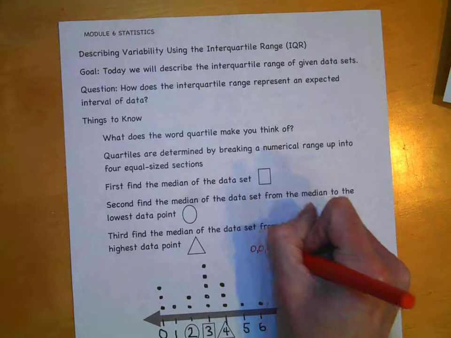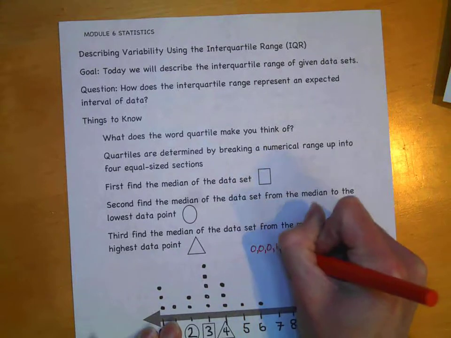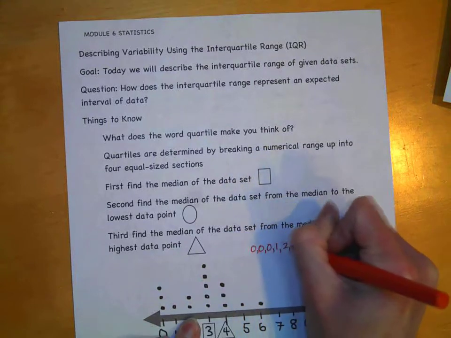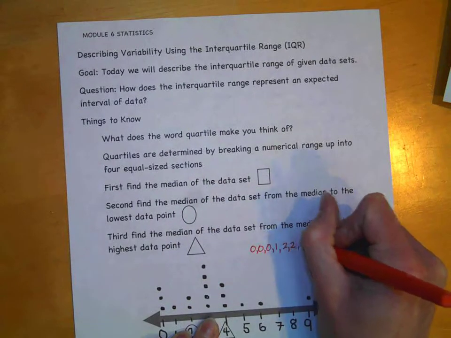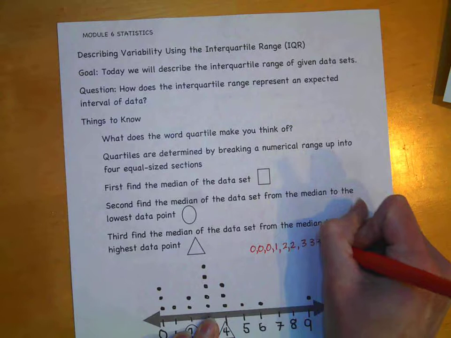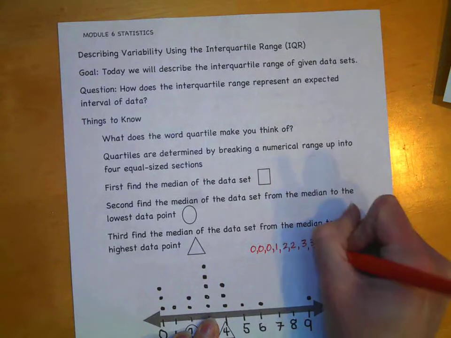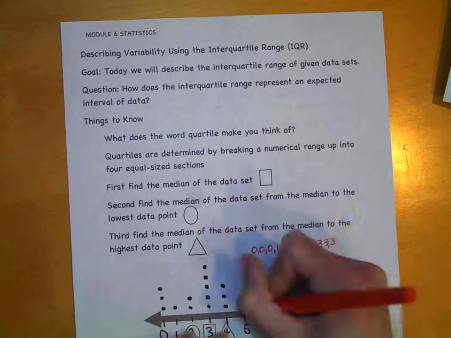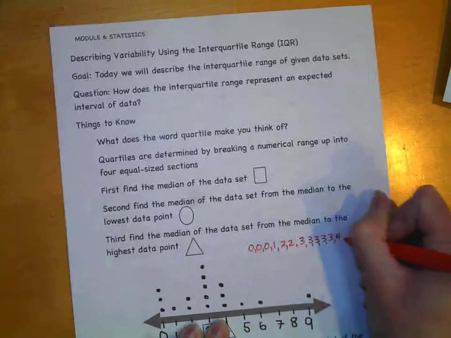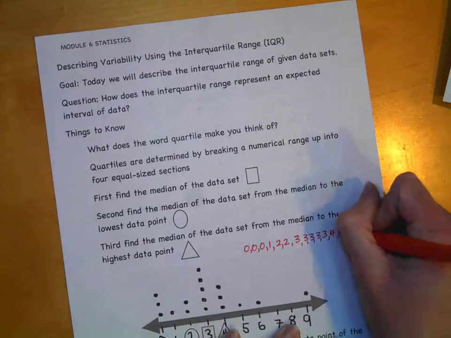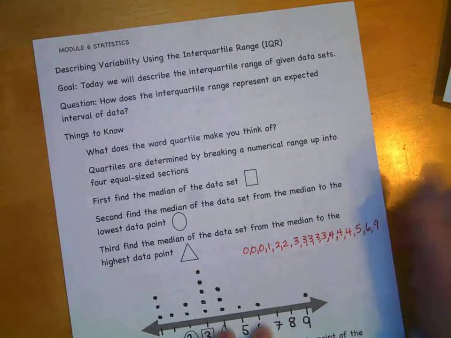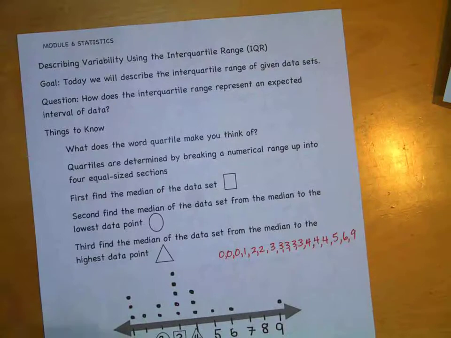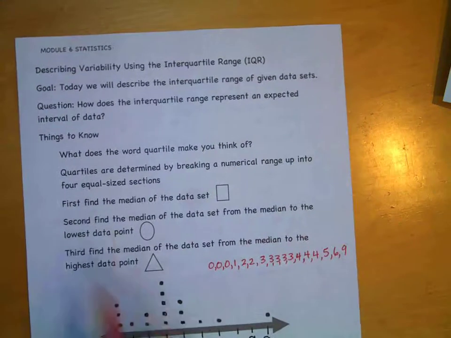So I have three 0s, 1, 1, two 2s, 1, 2, 3, 4, 5, five 3s, 1, 2, 3, 4, 5, and then we have three 4s, 1, 2, 3, one 5, one 6, and one 9. Okay, so that's our data set written in numerical order.